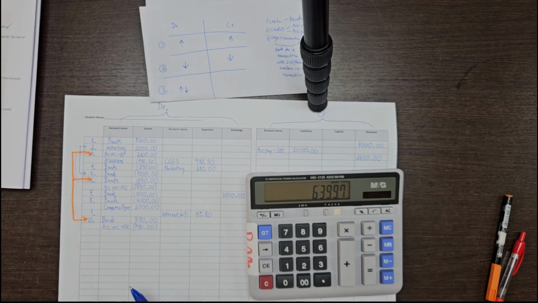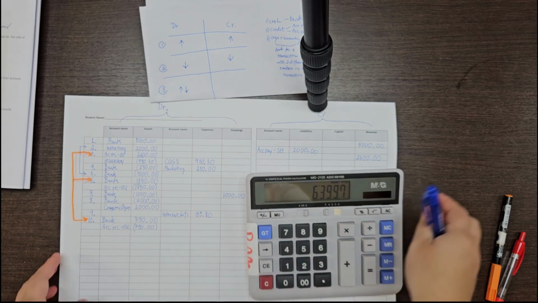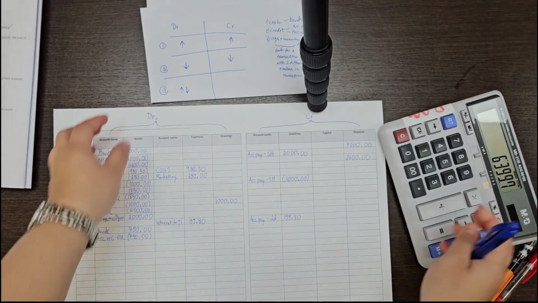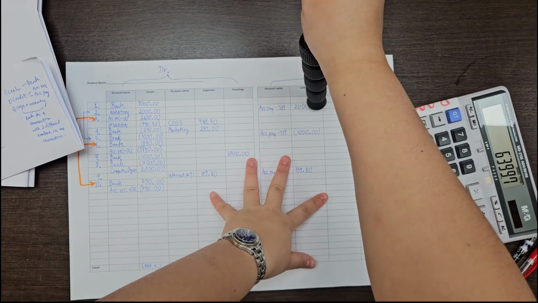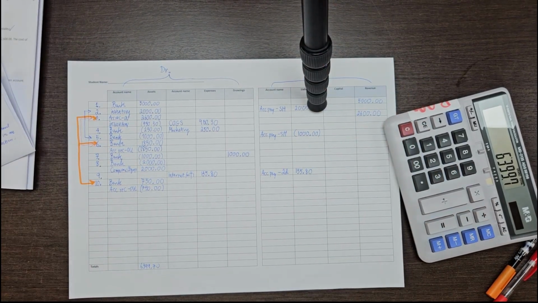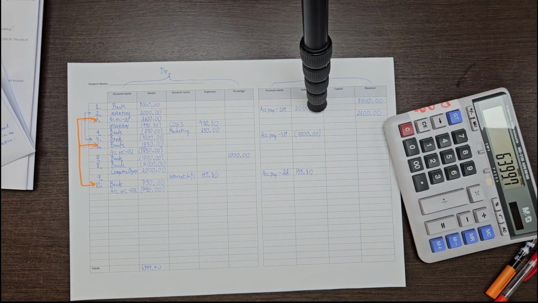Okay, so that's the total. 6399.70. That's the total for the asset. Move this up a bit so you guys can see. Okay, that's the totals, and then work out the rest.